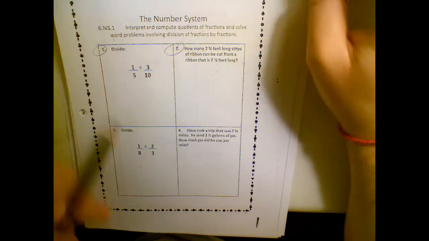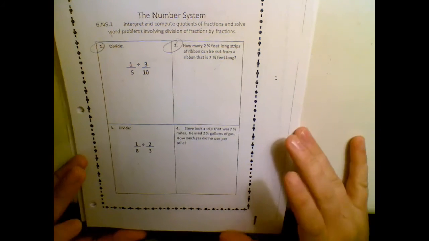All right, sorry, that should have it there, so it's not upside down for you guys.